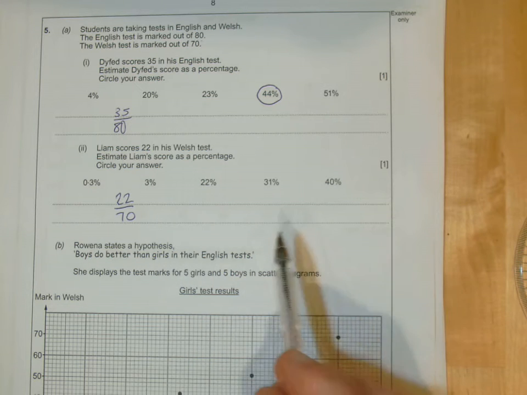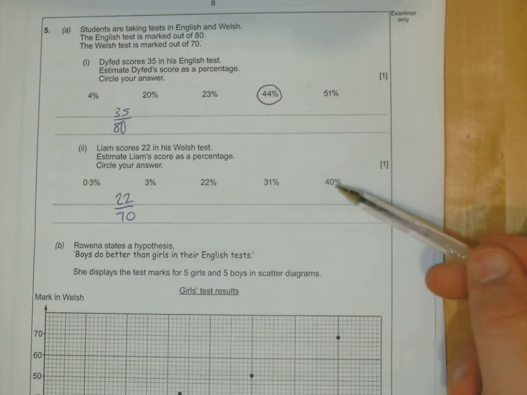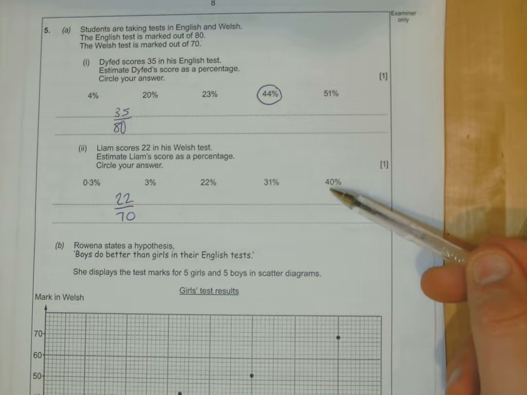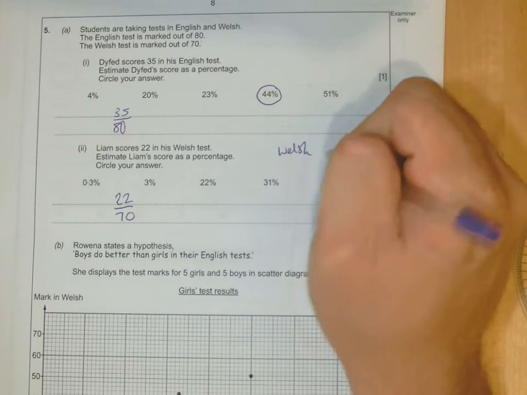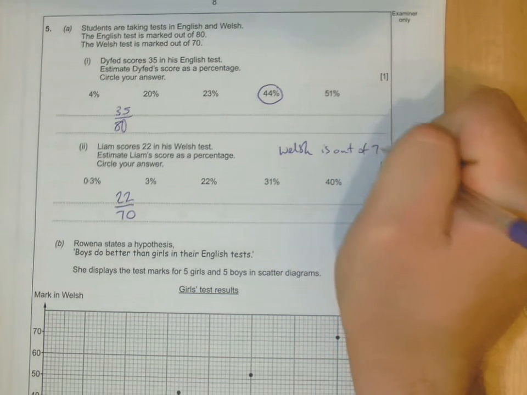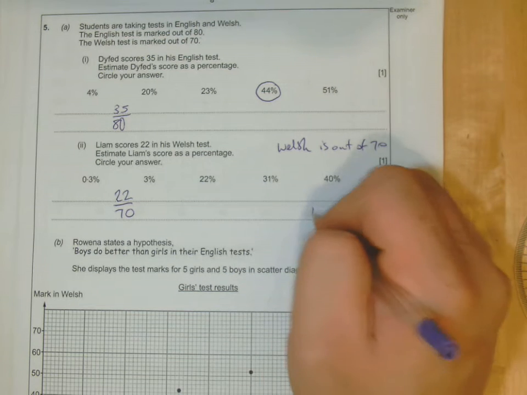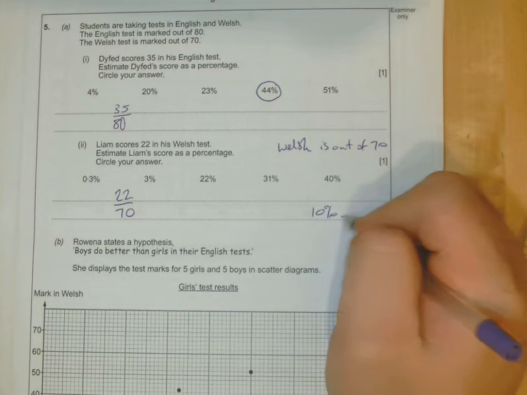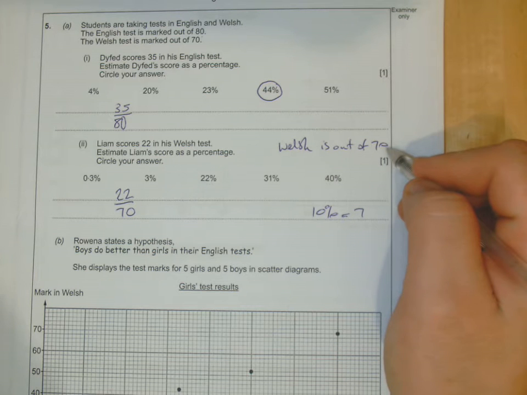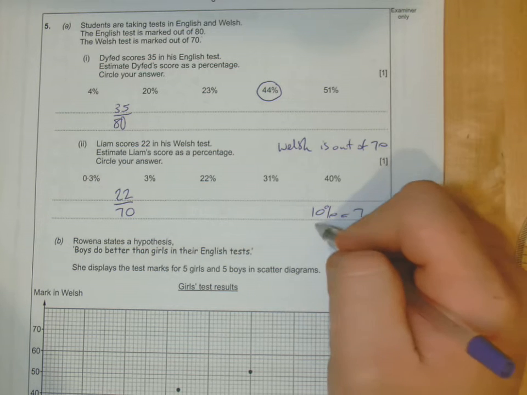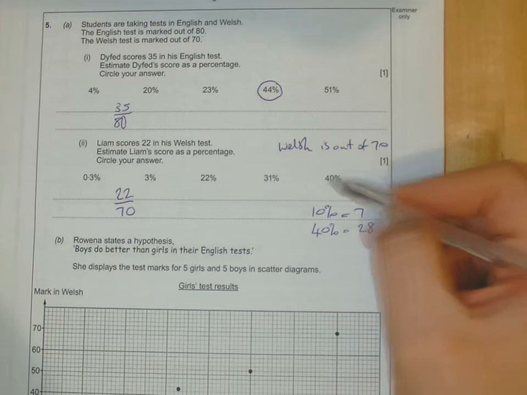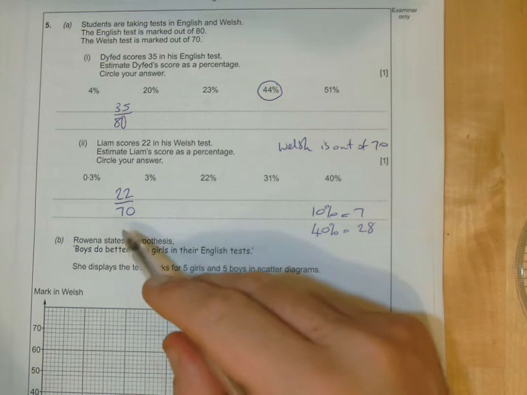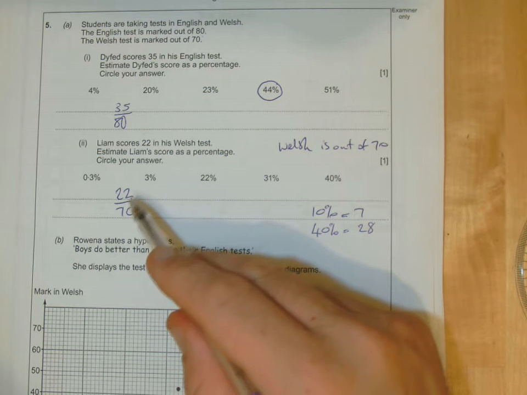Now one other way you could do it, a little bit more advanced, you could think about percentages here. What would 10% actually represent in terms of marks? Well, Welsh is out of 70, so 10% of those marks would be 7, because for 10% you just divide by 10. So divide the total by 10, you get 7. So 10% is 7, 40% then would be 28. To get 40%, he needed to have got 28 out of 70, and he's gone nowhere near that, he's a little bit off from that.